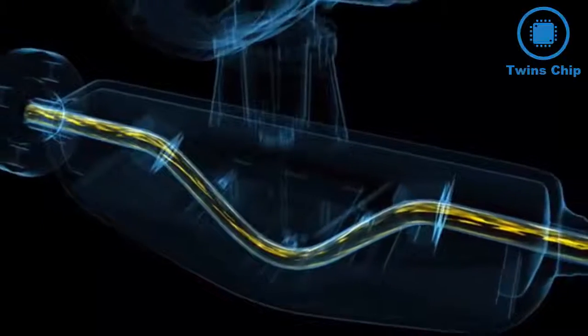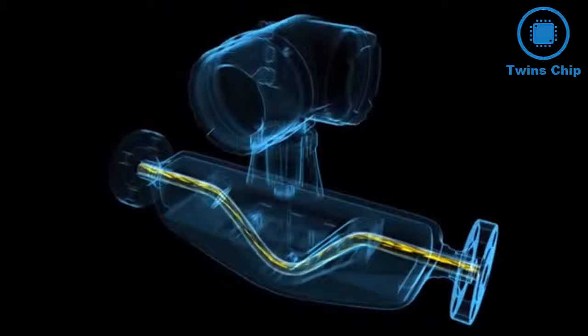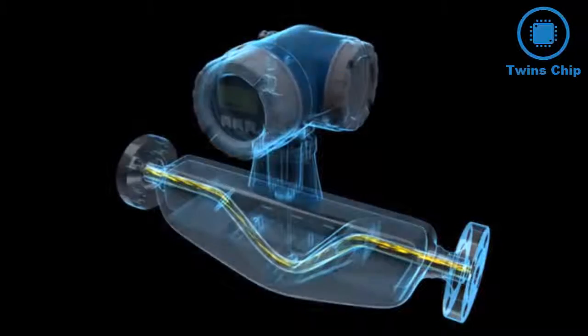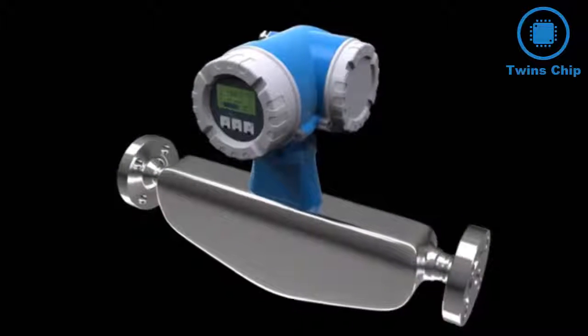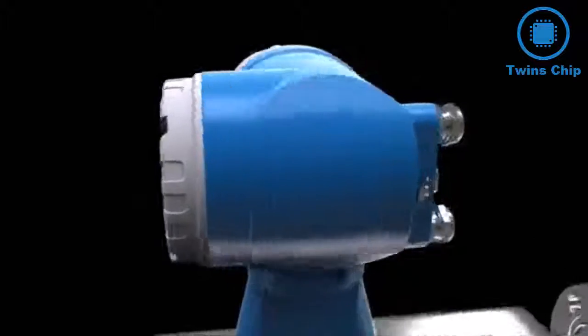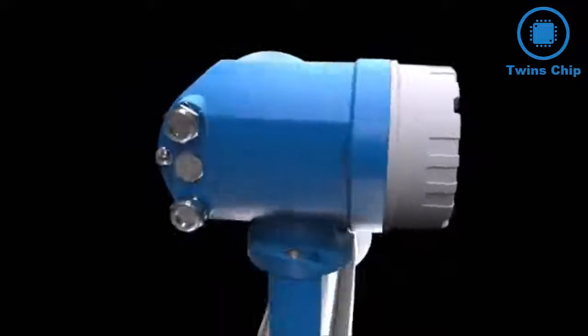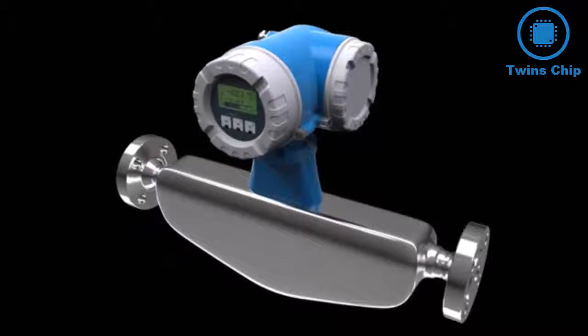Has continuously revolutionized and perfected Coriolis flow measuring technology in numerous innovative systems. This measuring technology is unique, as it's the only way multiple process variables such as mass flow, volume flow, density, temperature, and even viscosity can be measured simultaneously in pipelines.